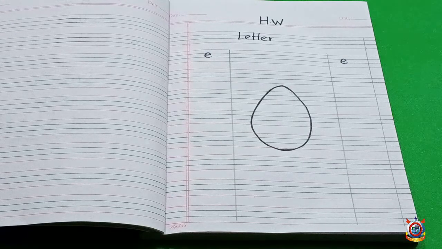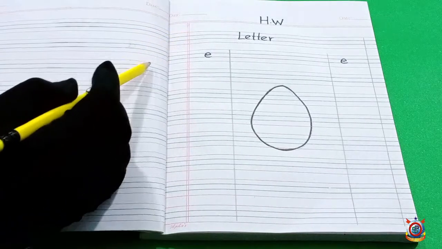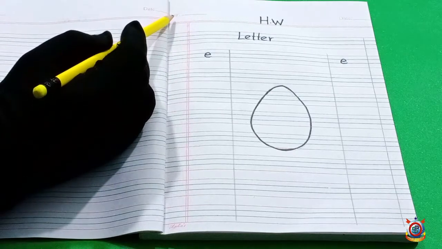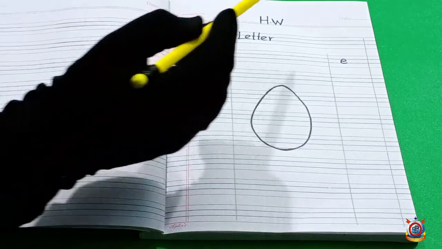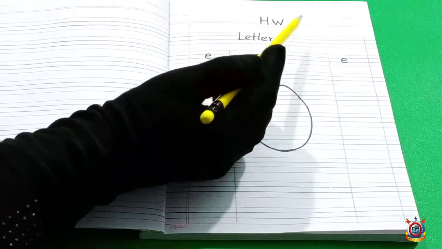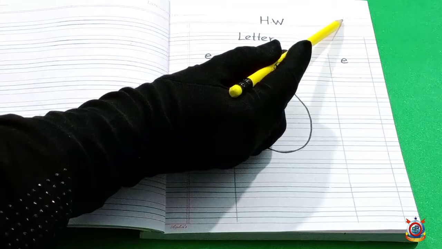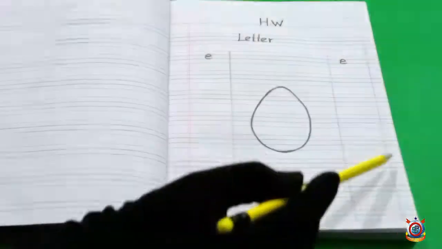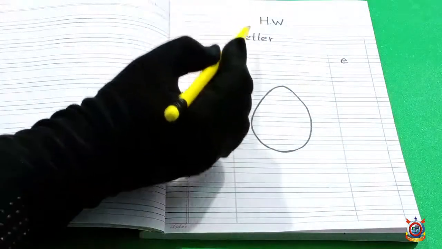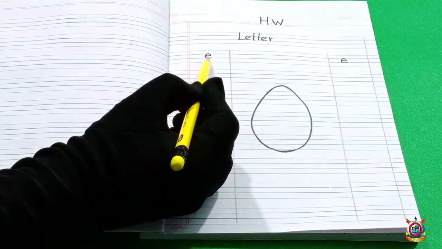Okay, here you will write day. What you will write? Day, homework, and date. You will write the date here. Draw the margin line. Letter E.